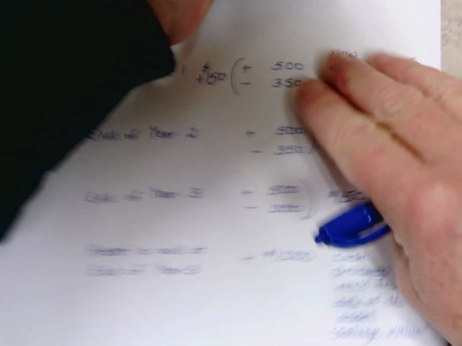Another way is a timeline. And so let's take that same information and plot it on a timeline. This is the way you'll probably solve the FE problems. We draw a timeline like this. It's always a good idea in a complicated situation to have an actual picture of the cash flows. Makes it a lot easier to get a handle of what the heck is going on.